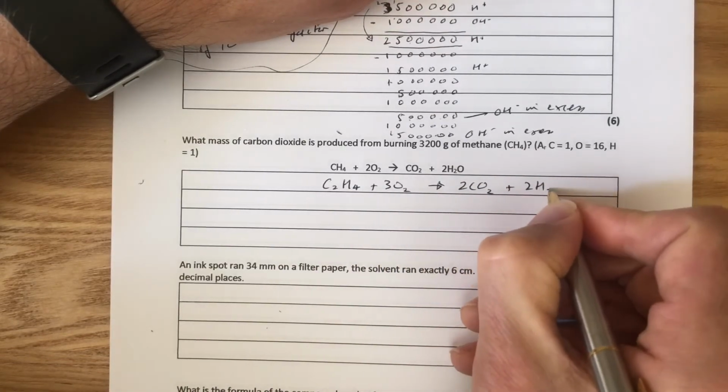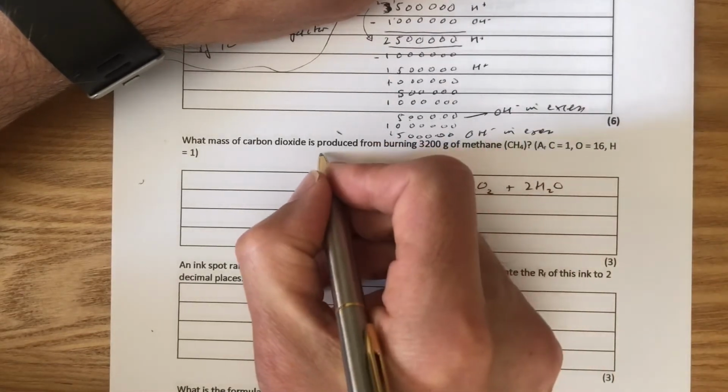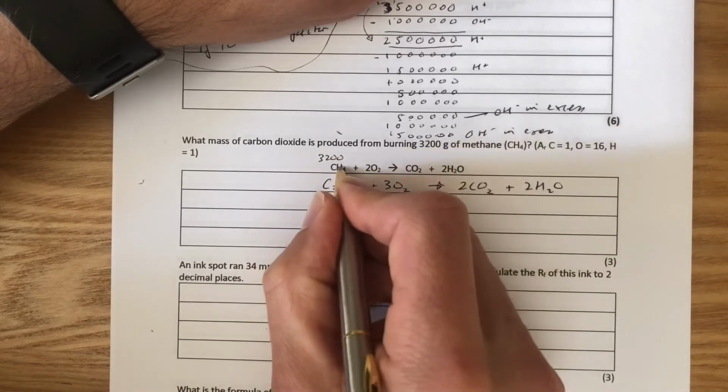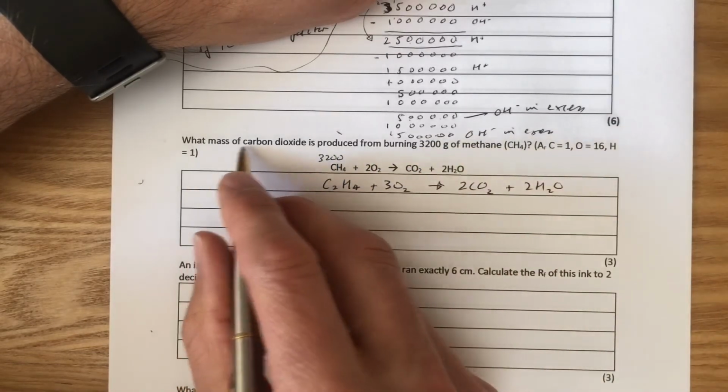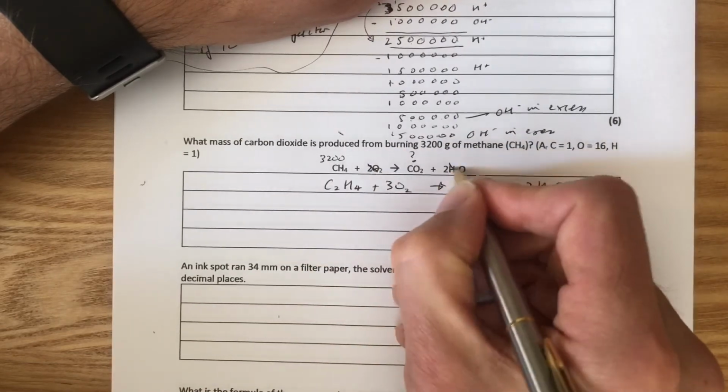With these questions, the first thing I want you to do is decorate the equation. So 3,200 grams of methane: 3,200 will go on the methane there. And the question mark is what mass of carbon dioxide, so you put a question mark on the carbon dioxide, cross that out, cross that out.